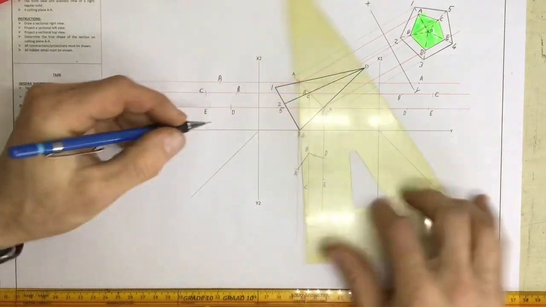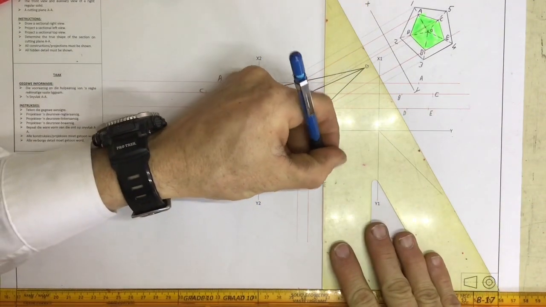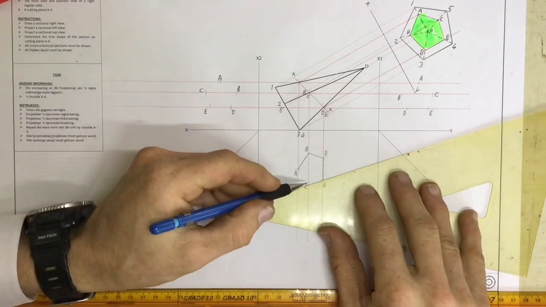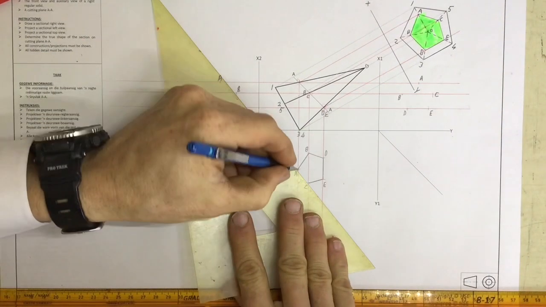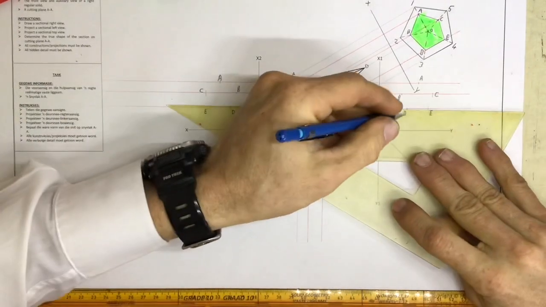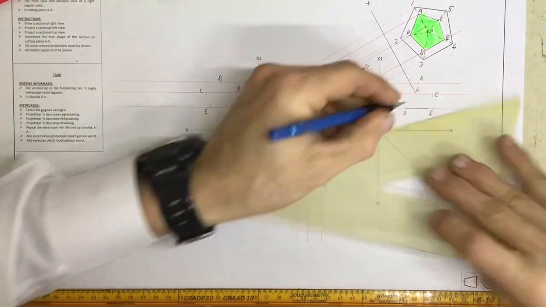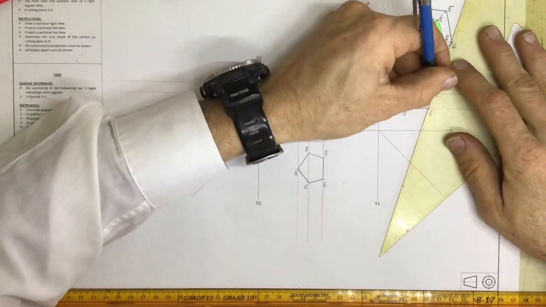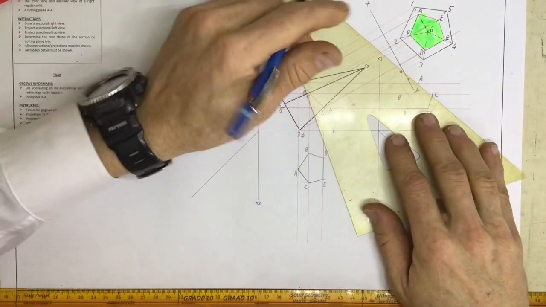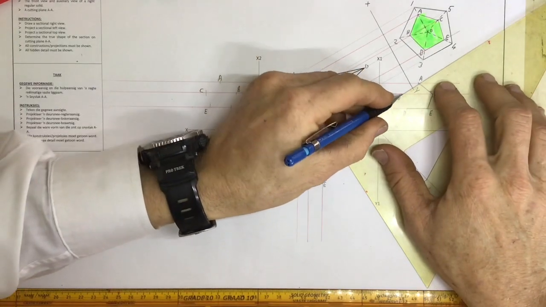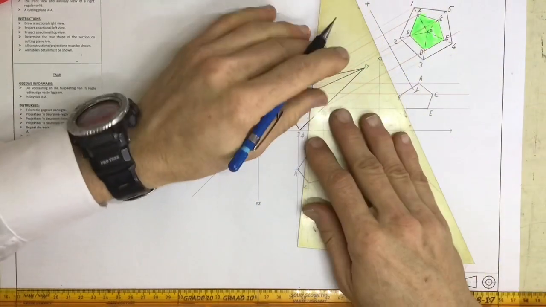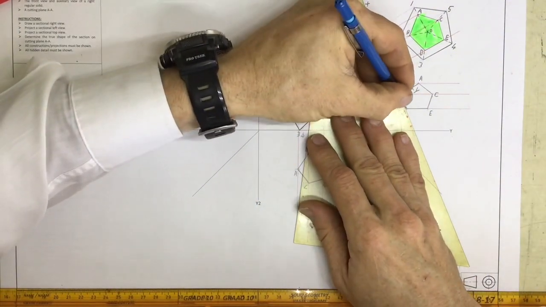Draw it in dark. Draw that in dark over there. Draw that in dark. And draw that in dark. Same story for this view over here. Draw it in. There. There. There. And that over there.